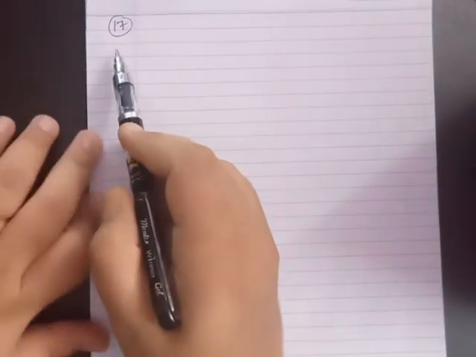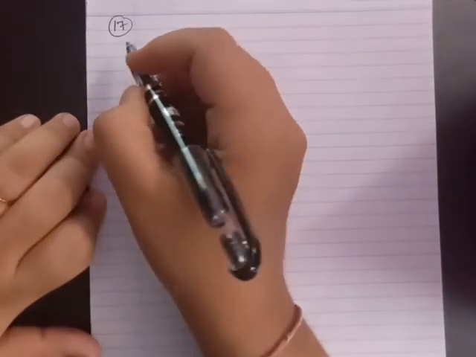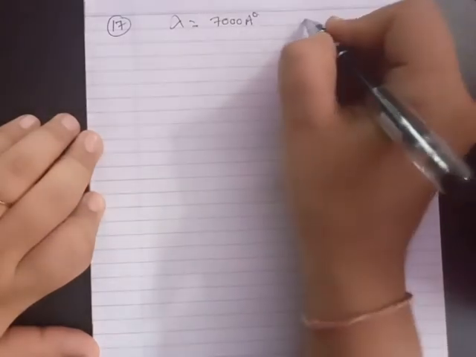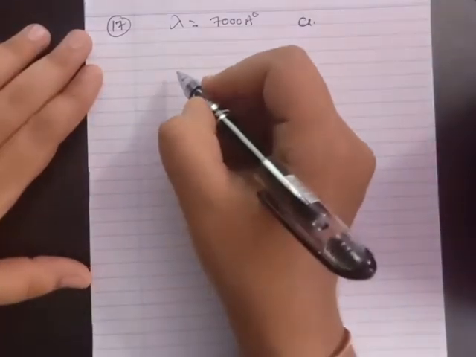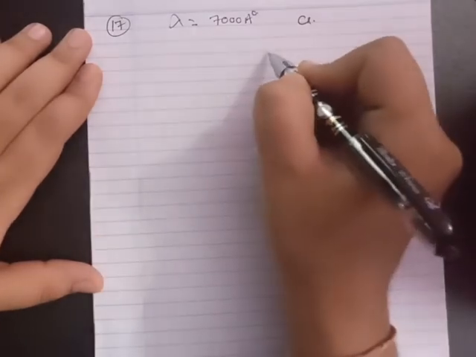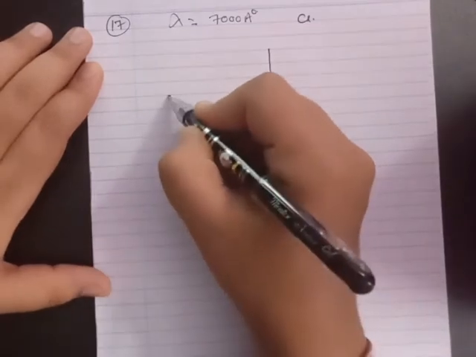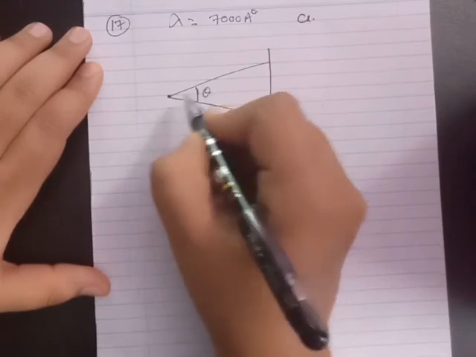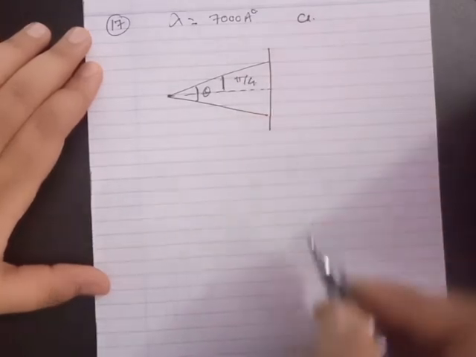In question number 17, the angular width of central maxima is pi by 2, when a slit of width A is illuminated by a light of wavelength 7000 angstrom. We want to find this slit width A. Here the angular width of central maxima, if this is the point, then this angle will be theta, and that is equal to pi by 2. So this half angle will be pi by 4.